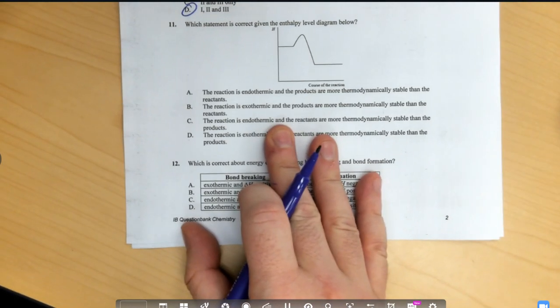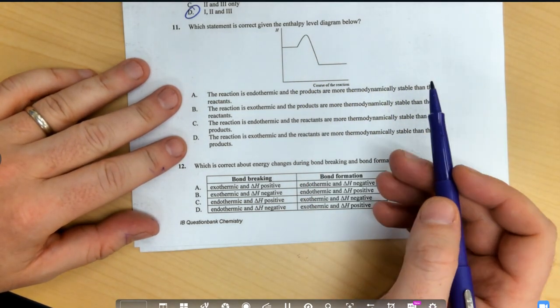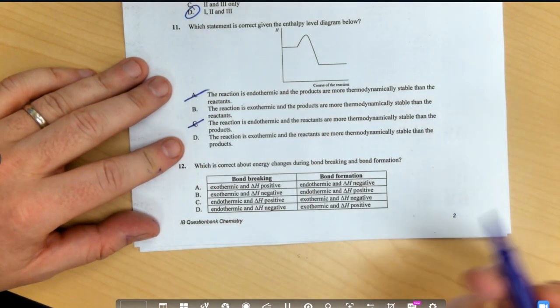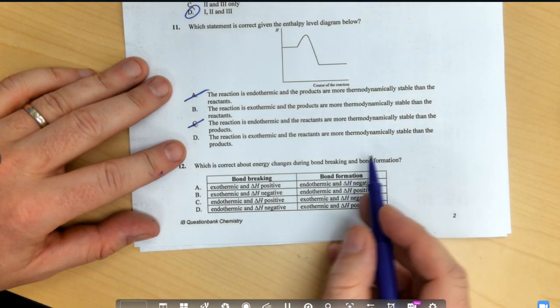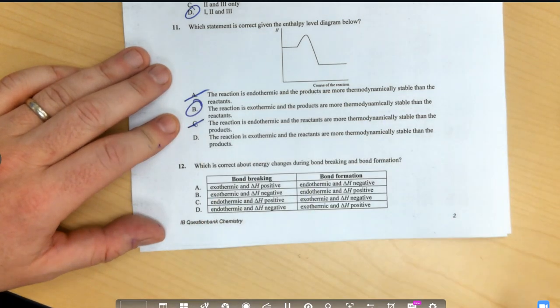All right, which statement is correct given the enthalpy level diagram below? Well, this is for an exothermic reaction. So the products have less energy than the reactants, so they are more stable. So the reaction is exo, and the products are more stable than the reactants, yes.